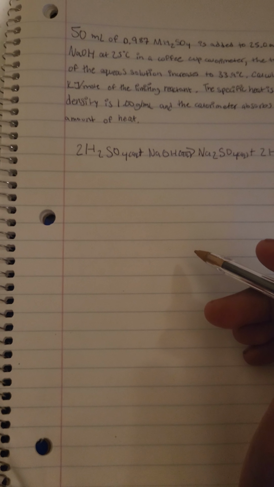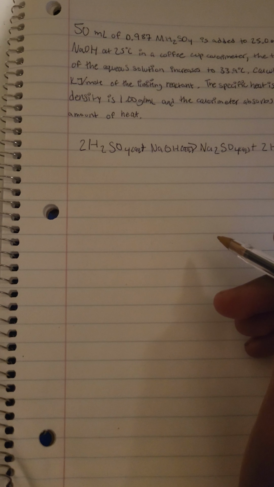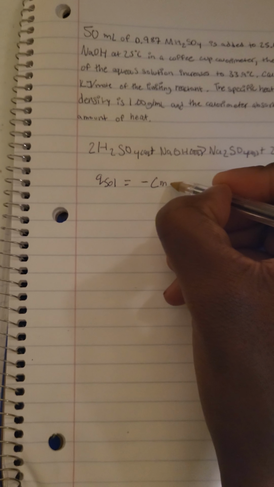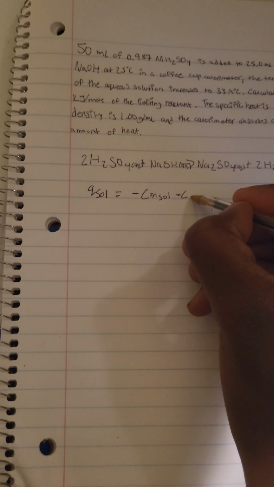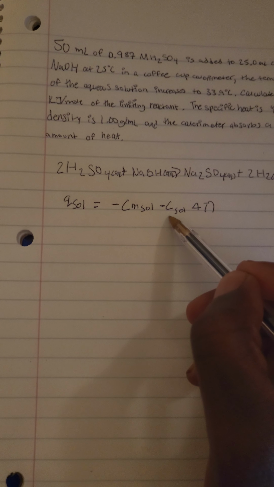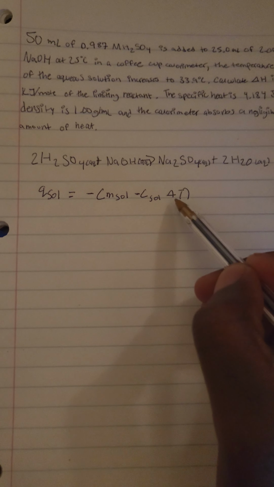Now, when we're looking at this, we first want to find Q, being the heat. Q is going to be Q of the solution. It's going to equal negative mass of the solution times C of the solution times delta T, also known as MCAT, since we have mass, C, and then the triangle in delta T, which kind of looks like an A, so that's where you get the MCAT.